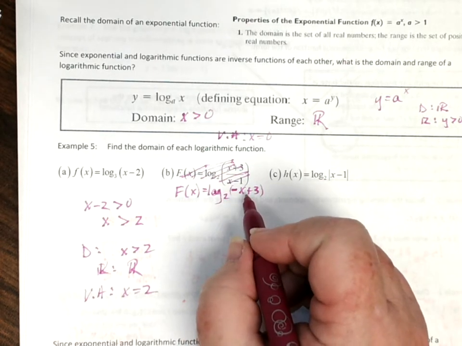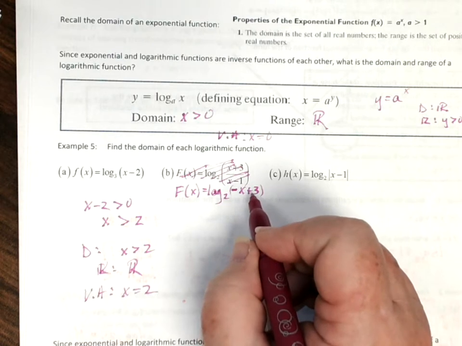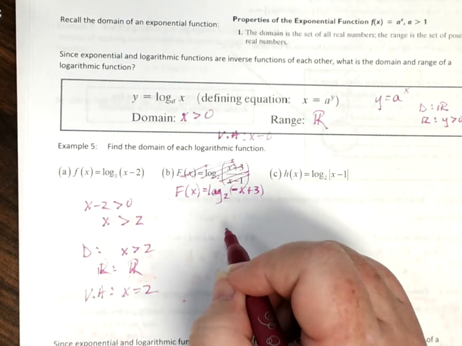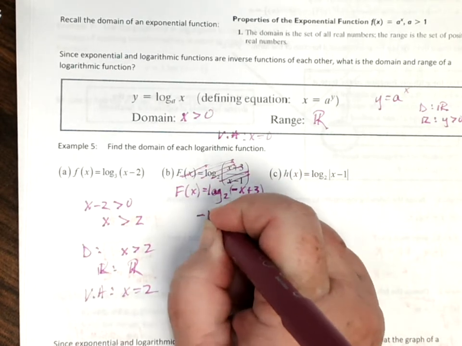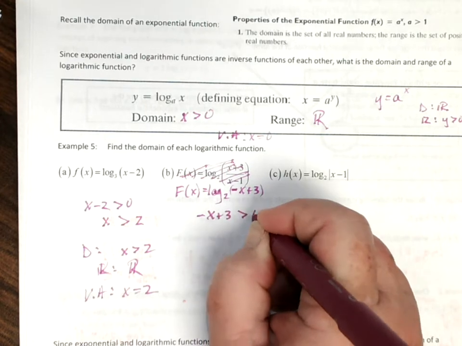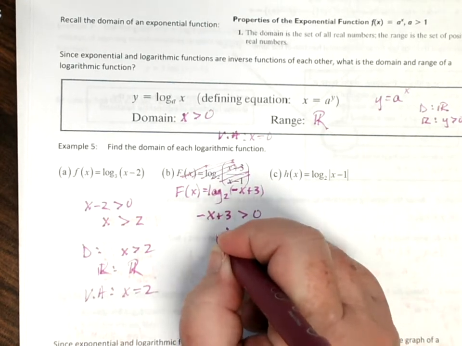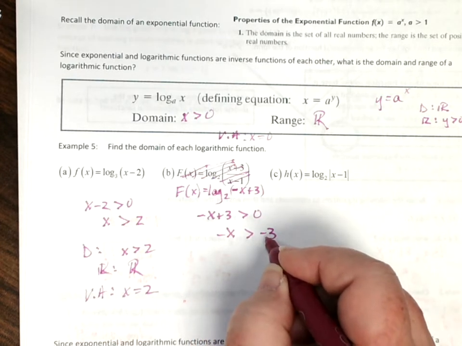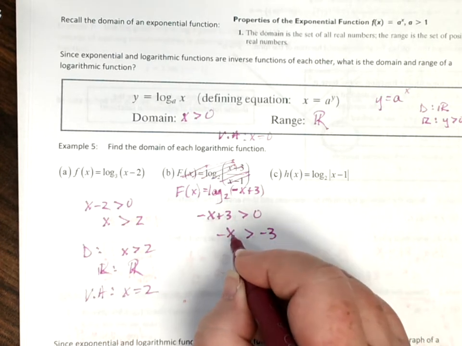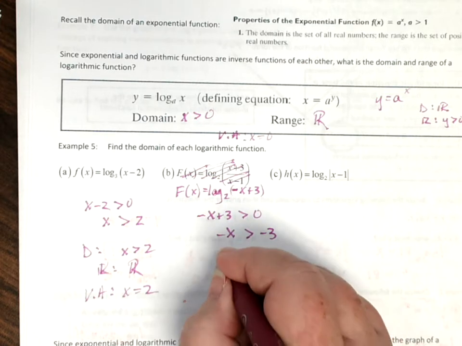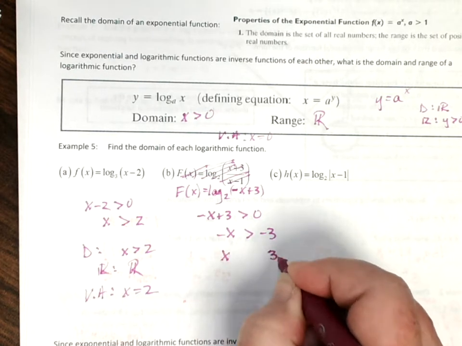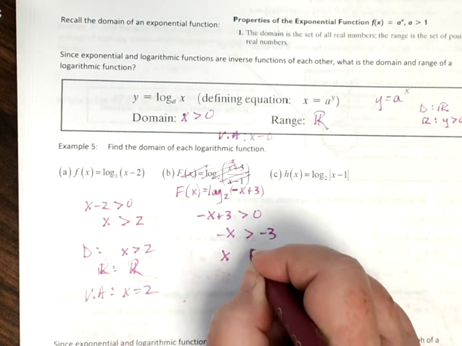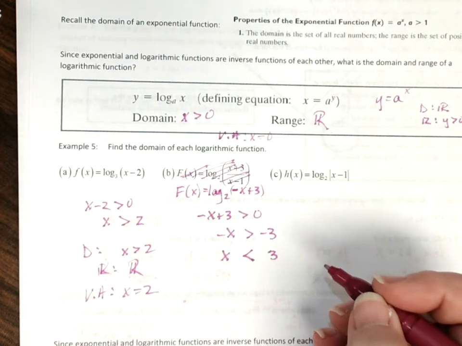Well, let's take a look at this one. This particular problem is actually moving it left 3 and then flipping it over the y-axis. So that's going to be a little different. So let's set negative x plus 3 is greater than 0. We're going to subtract 3 from both sides, and we get negative x is greater than negative 3. Well, that makes sense. We moved it left 3, but now we're going to flip it over the y-axis. When we flip it over the y-axis, that changes to positive, this changes to positive. What happens to the symbol right there? It becomes x has to be less than 3.